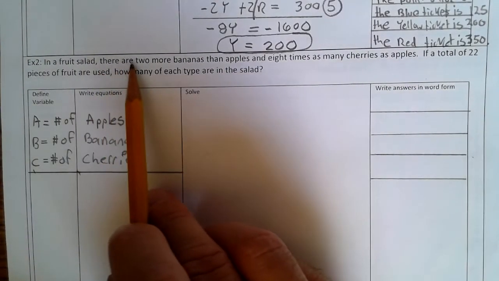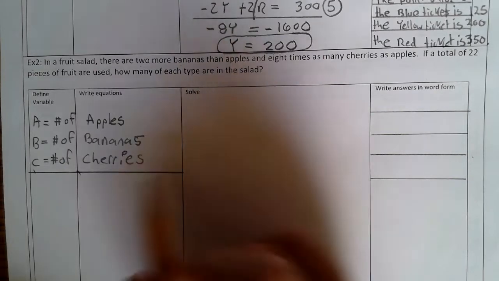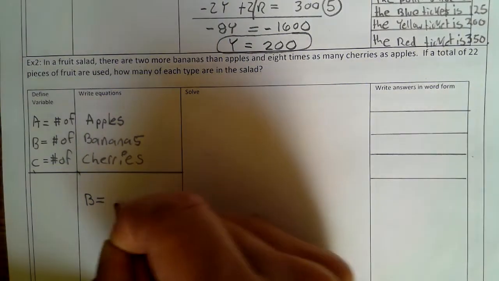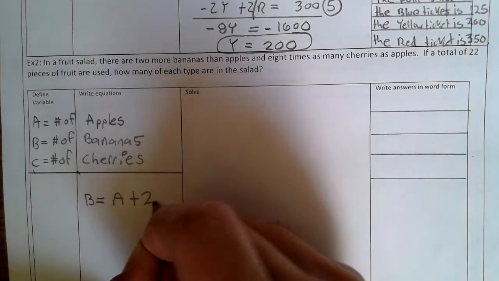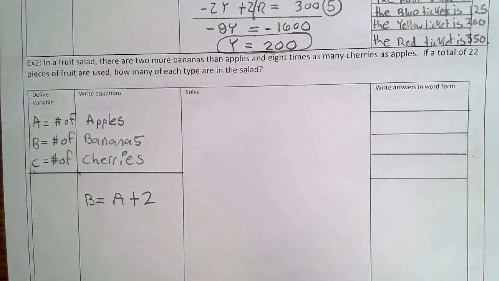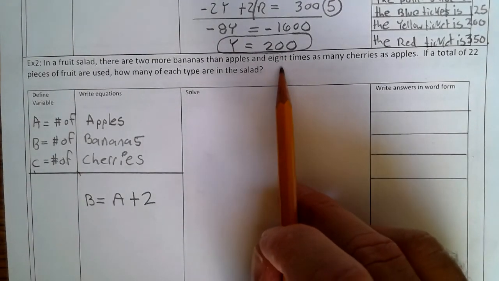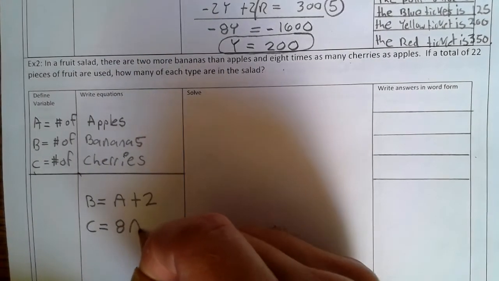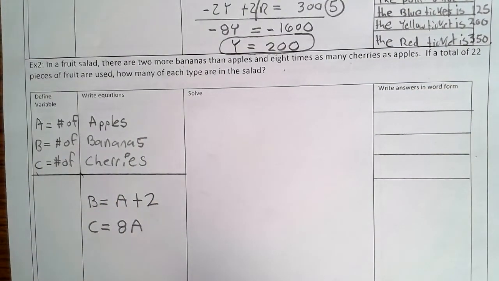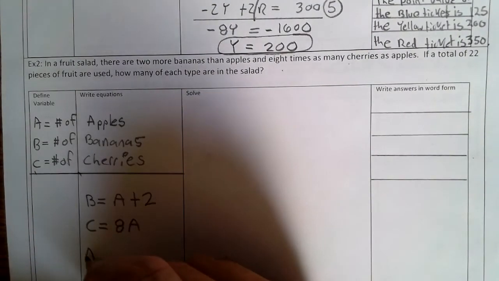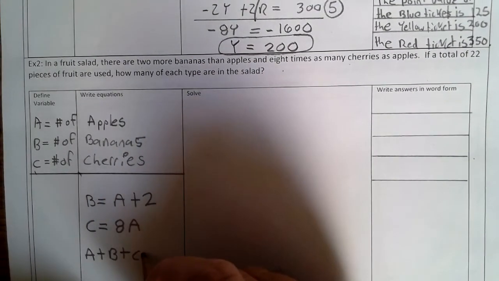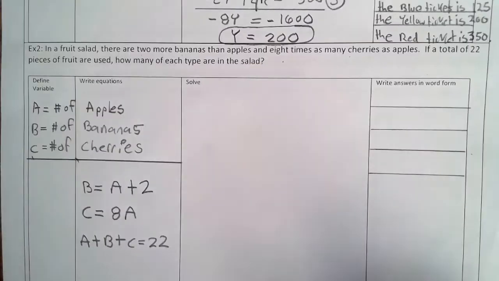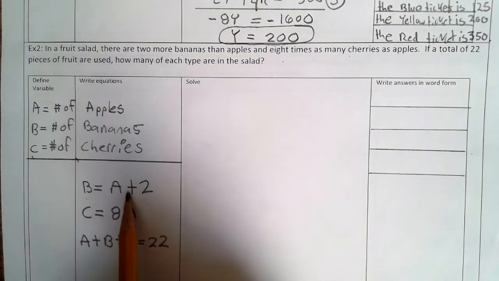So it says in a fruit salad there are 2 more bananas than apples. That means the bananas are equal to the apples plus 2. It says there are 8 times as many cherries as apples. So the cherries are 8 times the apples. And it says there are a total of 22 pieces of fruit. So A plus B plus C equals 22. Now, what's cool about this system, if you notice that B is equal to with respect to A, and C is equal to with respect to A. So we can substitute B and C into the equation, and we'll only have the variable A.